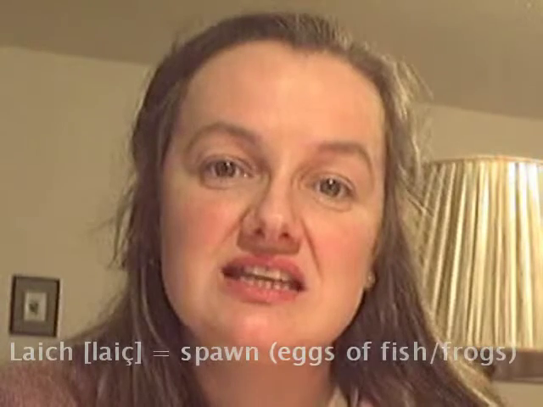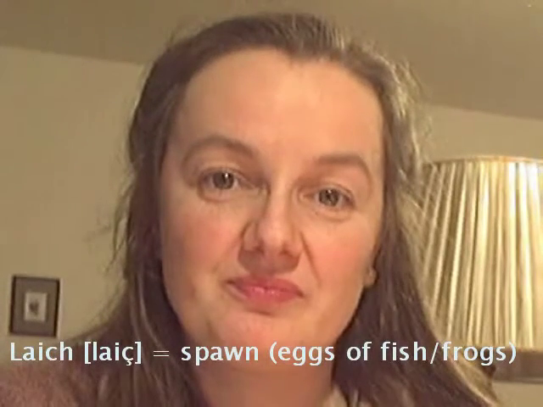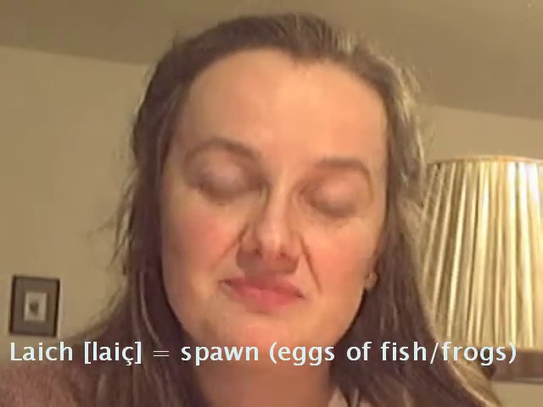And we get to the next example, and this is the German word for spawn. So the eggs which are spawned by fish or frogs, and in German this is Laich.